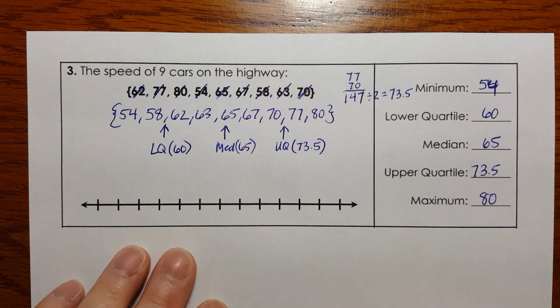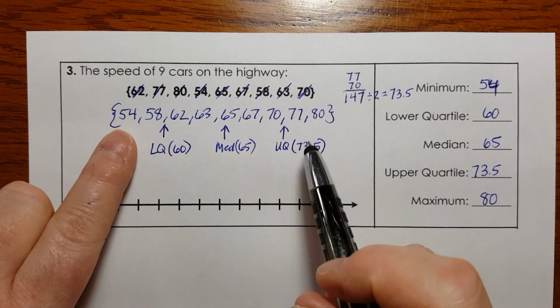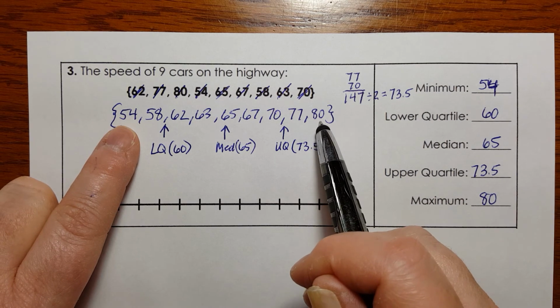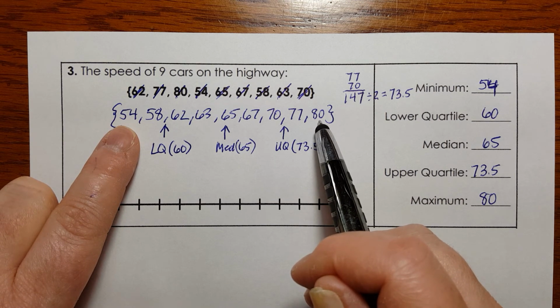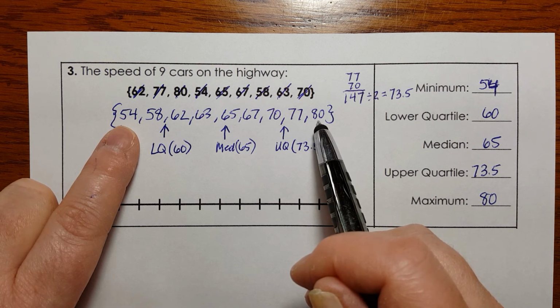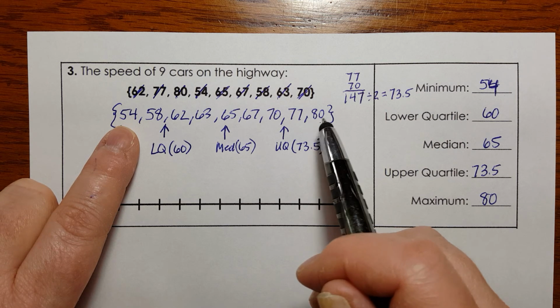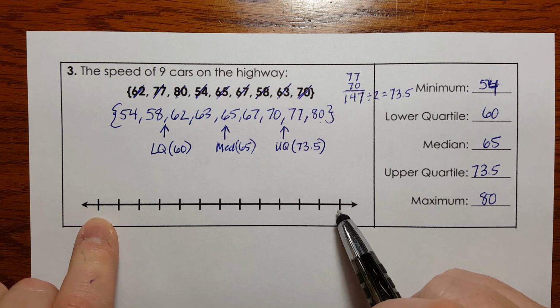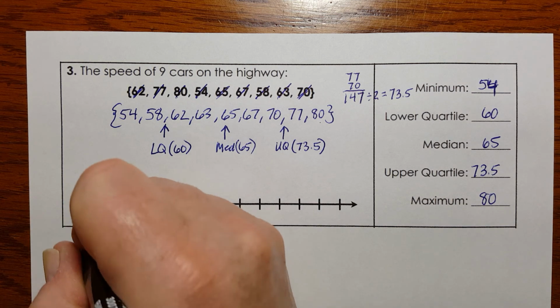Okay, now we need to find our scale. We need to cover from 54 to 80. So I'll start at 50 and we'll end after 80. Let's try going by threes.